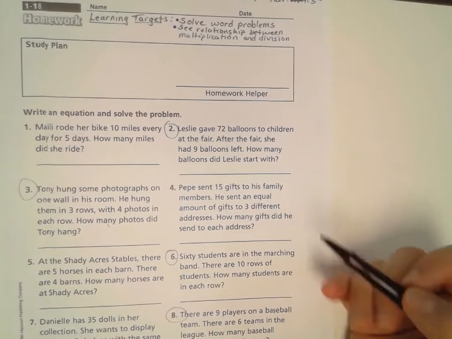So number 2, I'm going to skip to number 2. It says Leslie gave 72 balloons to children at the fair. After the fair, she had 9 balloons left. How many balloons did Leslie start with? So if you think about this problem, we are going to think about what kind of problem this might be.